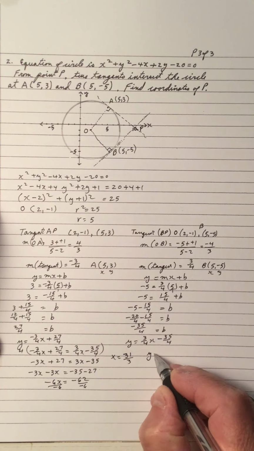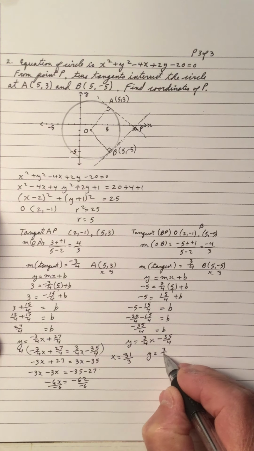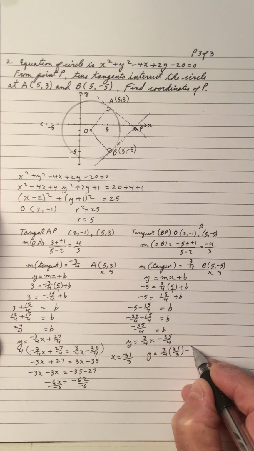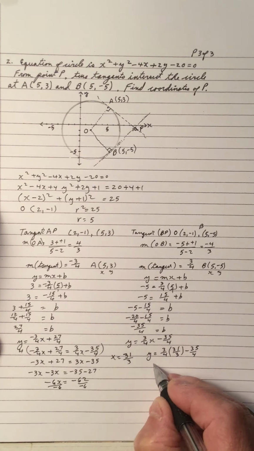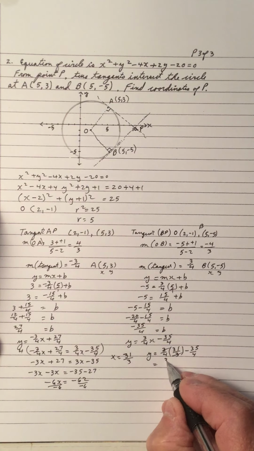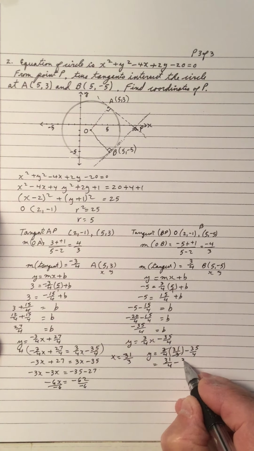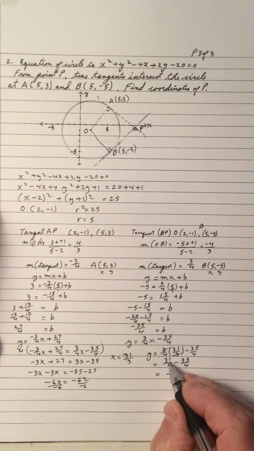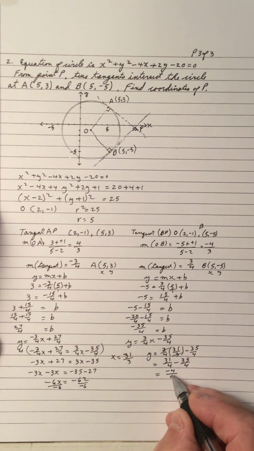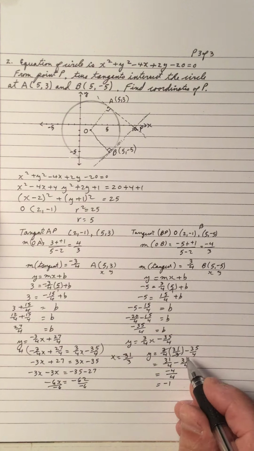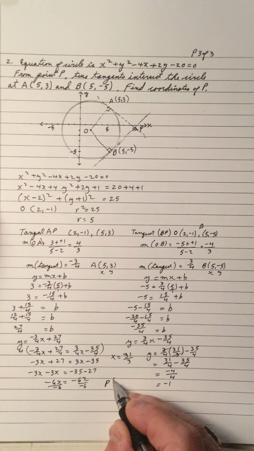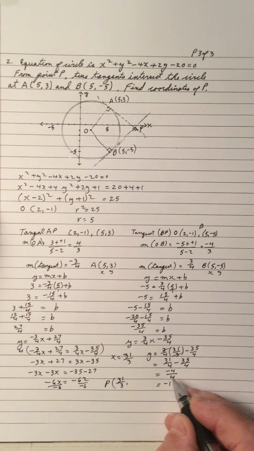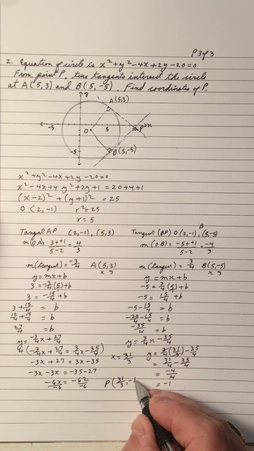Let's go y equals 3/4, x is 31 over 3, minus 35 over 4. The 3's cancel out, and I get 31 over 4 minus 35 over 4. Common denominator is 4. 31 subtract 35 is negative 4. That gives us negative 1. So point P has an x coordinate of 31 over 3, and the y coordinate is negative 1.